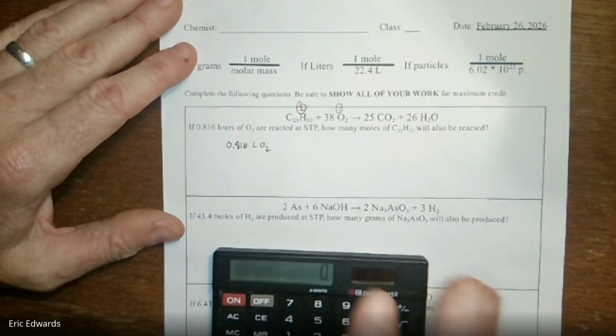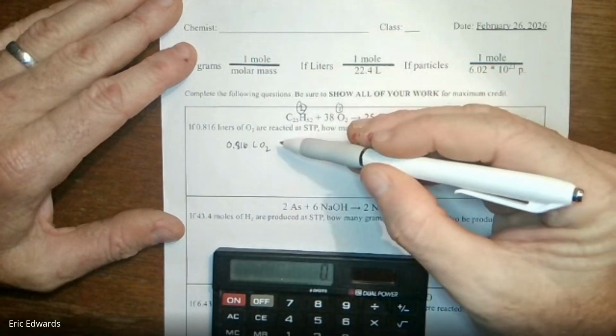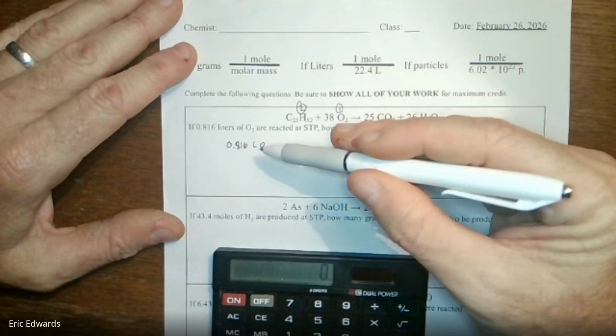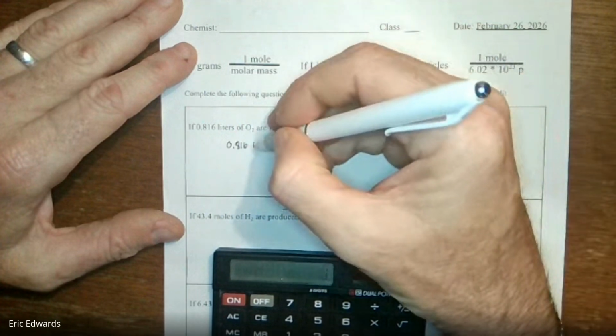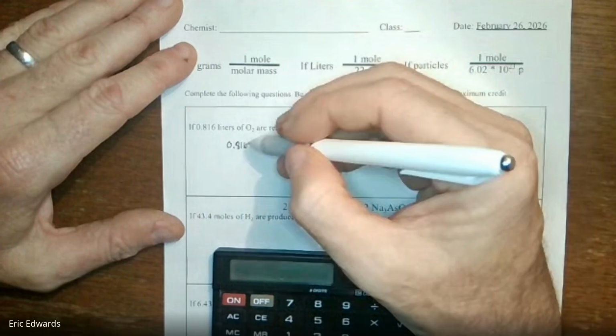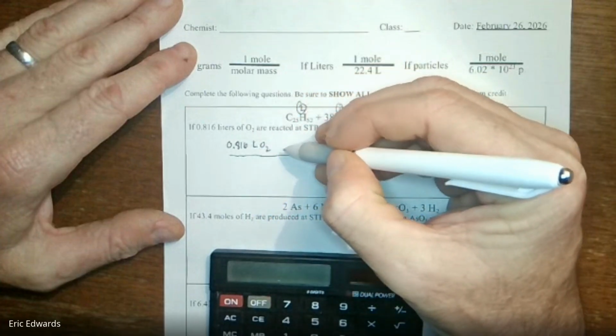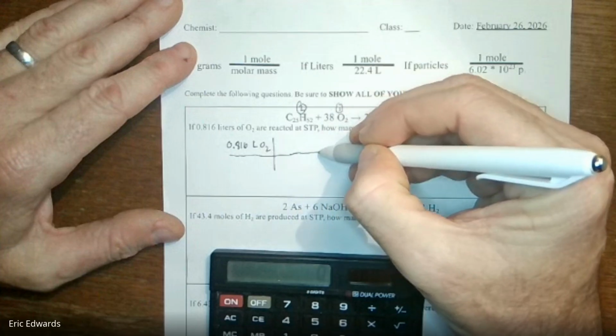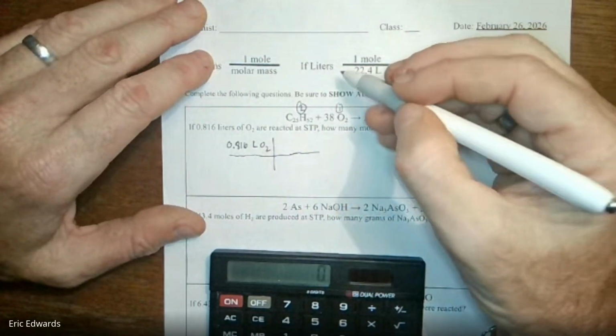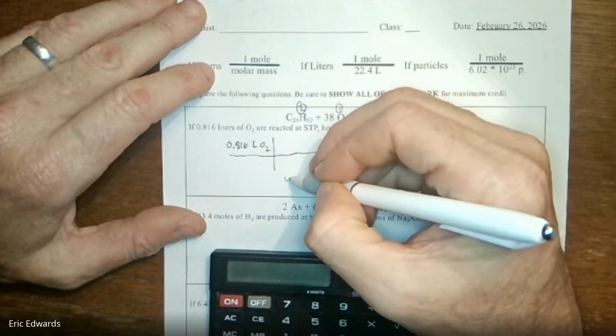Now, what I want to do is look at it and say, is this in moles? No, this is in liters. So when I'm doing stoichiometry, the first thing I have to do is make sure I put it in moles. So I'm going to come up here and do a unit conversion.